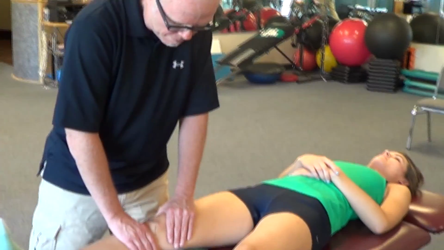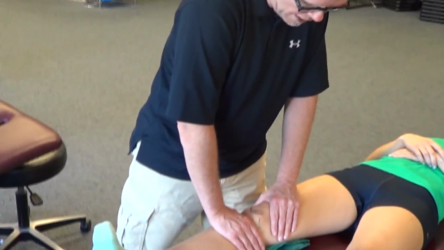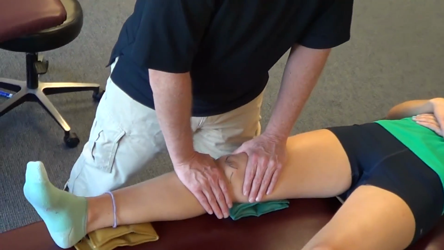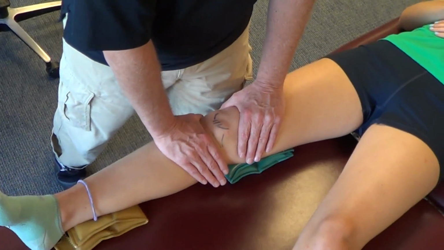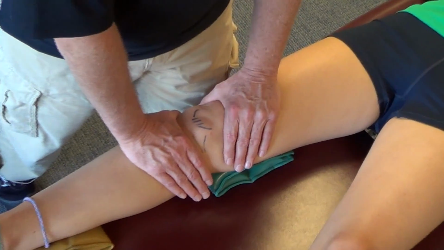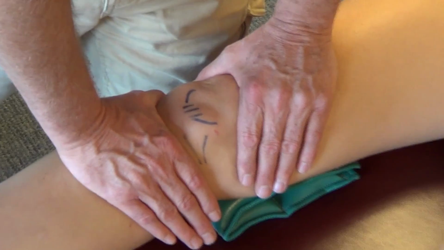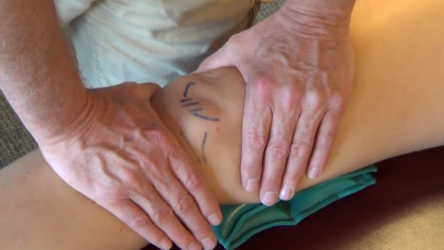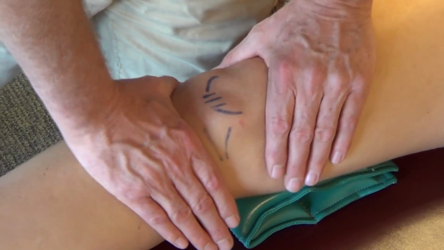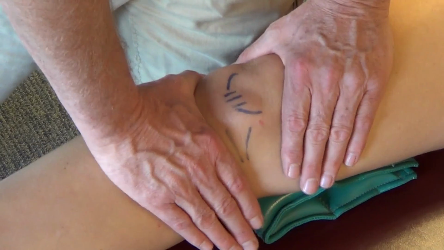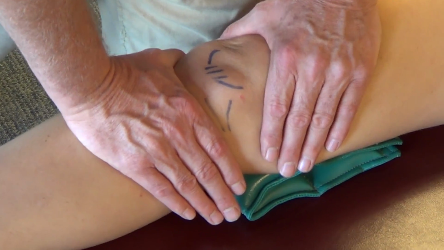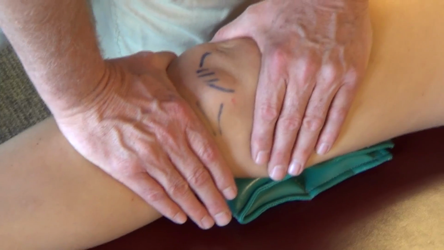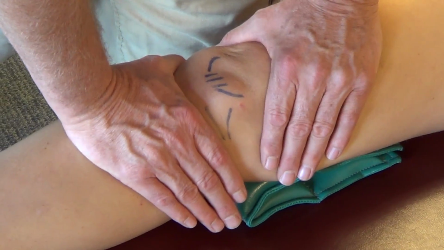At the same time, allow for a little bit of external rotation or translation, because that's the natural direction that the tibia wants to rotate as the person goes into full extension. It respects the screw home locking mechanism of the knee. And so I'm going to do this. This hand is not moving. The hand that's moving is my right hand. As I push posterior, allow external rotation of the tibia.